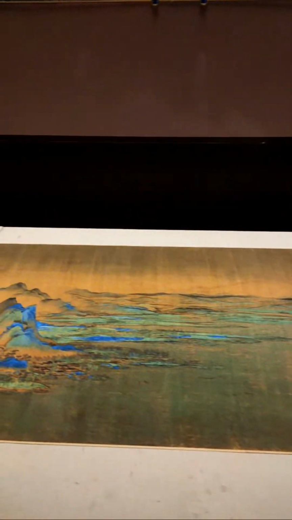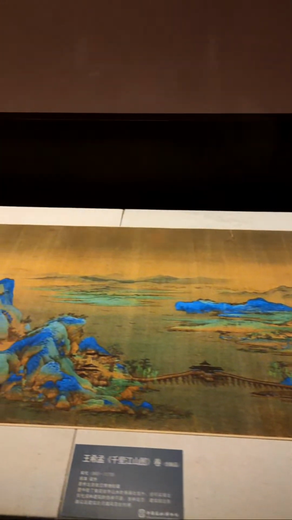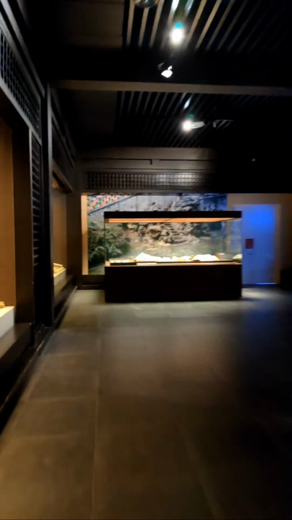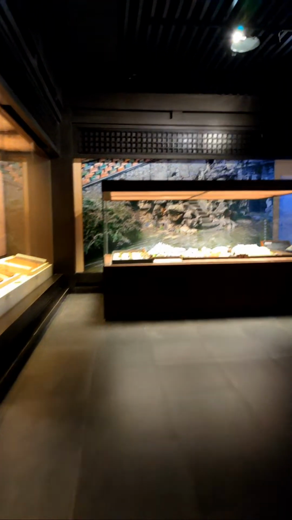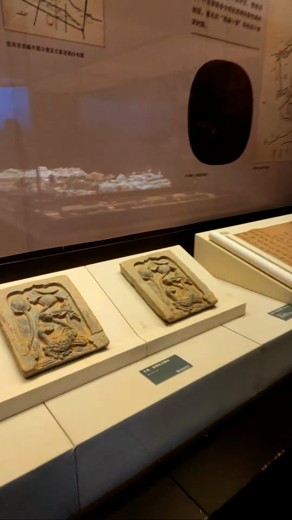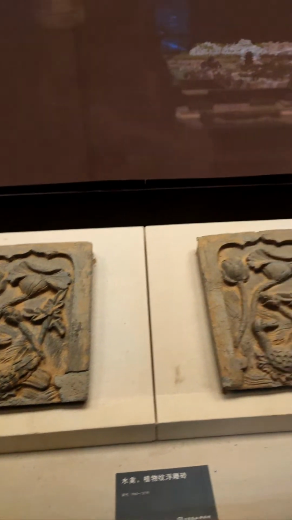The color was made of minerals. This brick has the pattern of a duck and a lotus.